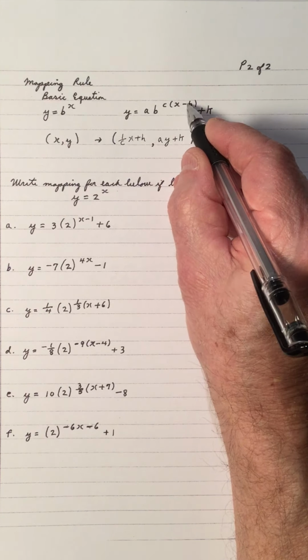Now let's practice that. Here we go. We're mapping y equals 2 to the x. So this is the basic equation. Notice 2 is the base. I've taken this equation and transformed it, and the mapping rule is x comma y. Let's do the x's. That's a 1, so the reciprocal of 1 is 1, so it's just x, and the opposite is plus 1. When we do the y values, we don't change. That's a 3y plus 6.